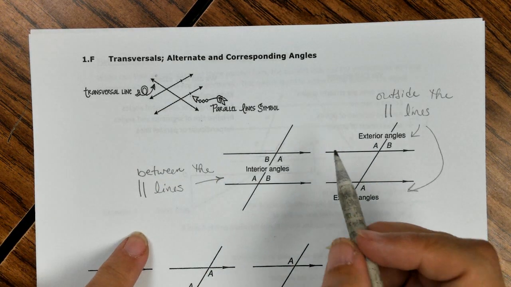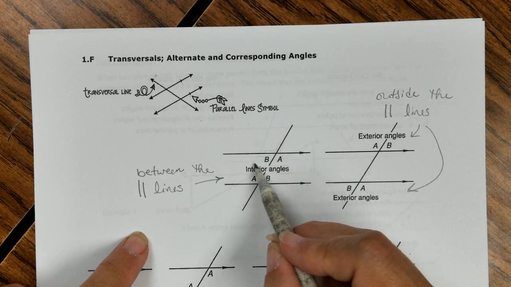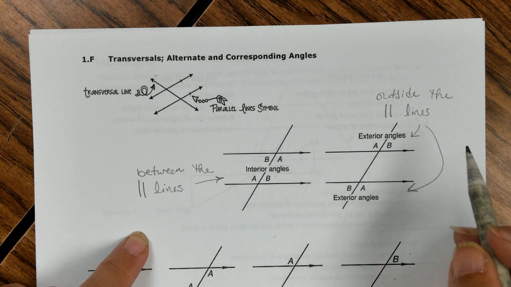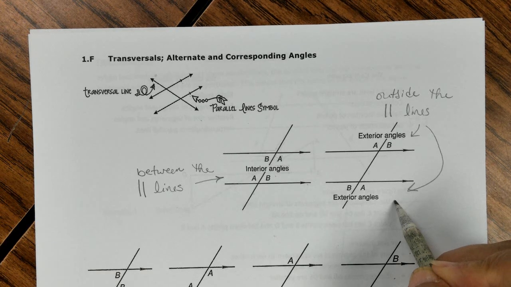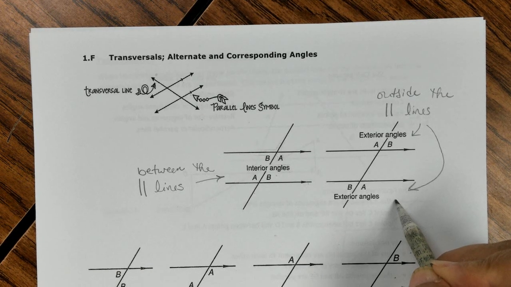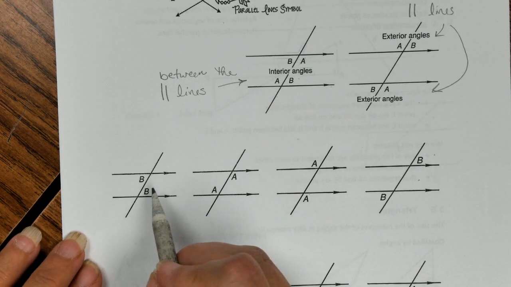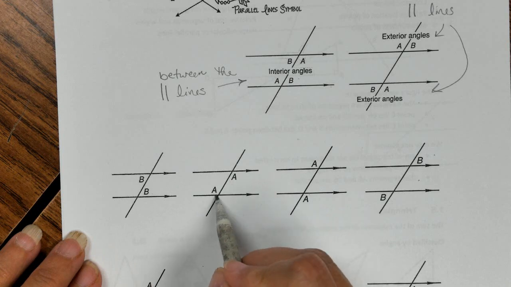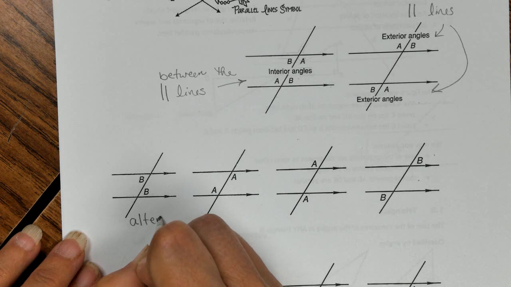Here are some larger pictures of this. The angles inside, between the parallel lines, are interior angles, and the ones on the outside are exterior angles. There are some special things about alternate interior angles and so on that we'll review here. These are interior, and they're on alternate sides of the transversal. So are these two. They are alternate interior angles.